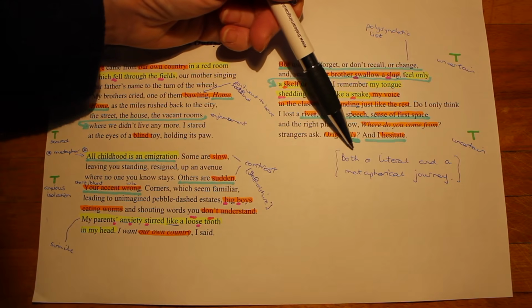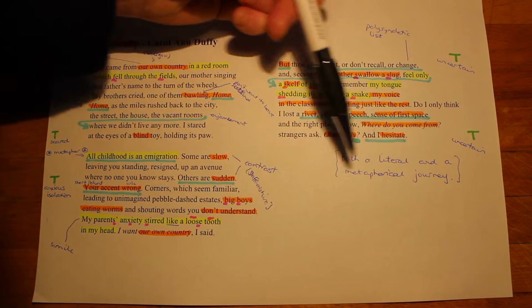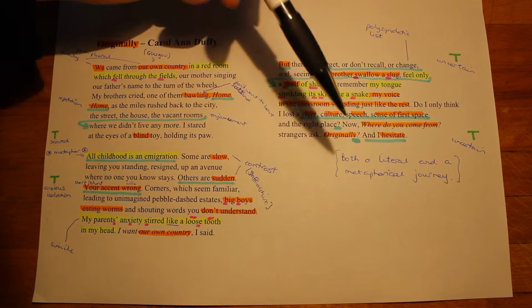So what's happened here is that Carol Ann Duffy takes us both on a literal journey, the one when she moves south, but also on a metaphorical journey and how she deals with change.